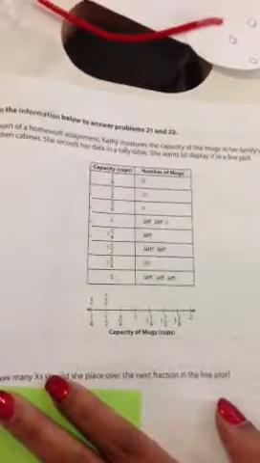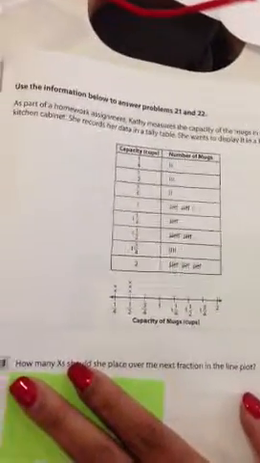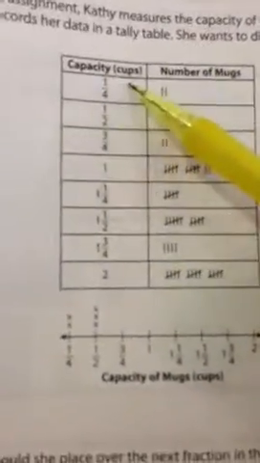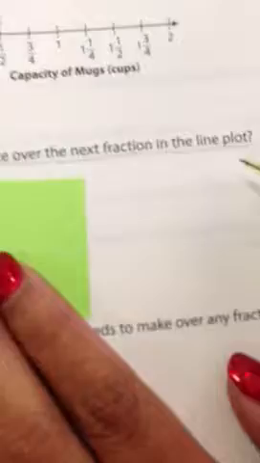Okay, now we're going to do the last part of the practice test, questions 21 through 30 in the Kaplan book. This part is going to go for questions 21 and 22. So I'm looking at the table, and it's all about tally charts, so how many mugs and the capacity of cups. So my first question is, how many X's should be placed over the next fraction in the line plot? So I'm looking at my line plot.